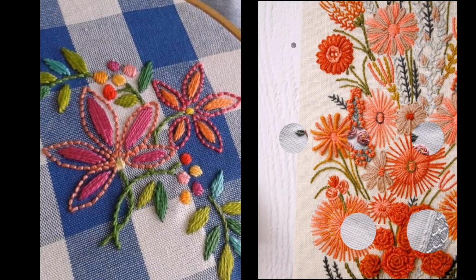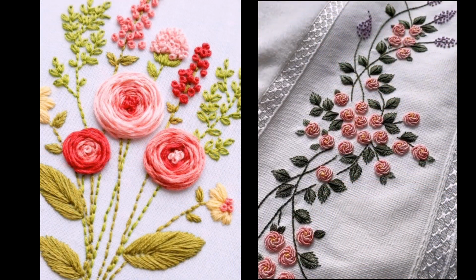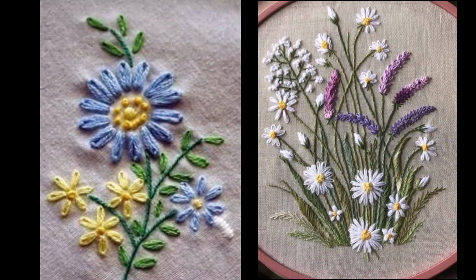Choosing the right thread color is also very important in embroidery. Bright colors like red, yellow, pink and green make the design look lively and cheerful.